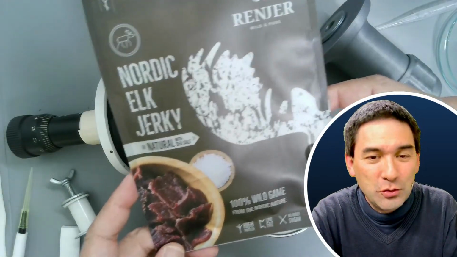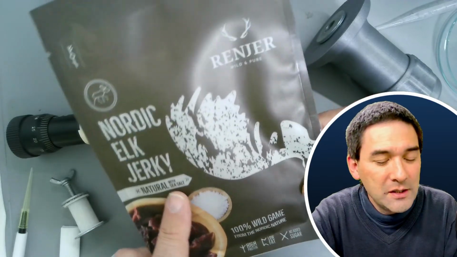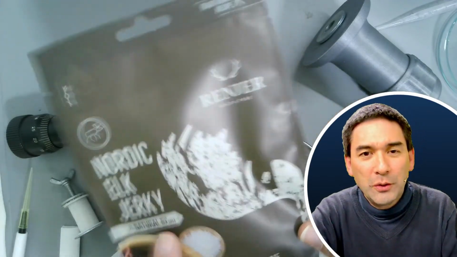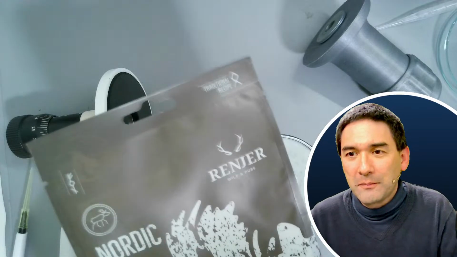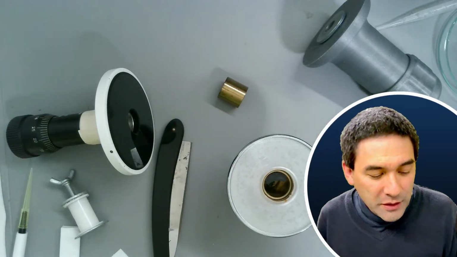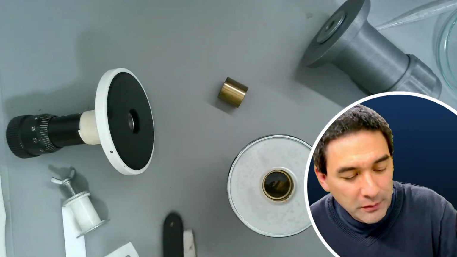Okay, so this is dried meat, it says here, with sea salt. So I'm also going to try to put this under the microtome. But let's get started here first. I would like to show you what I got here.